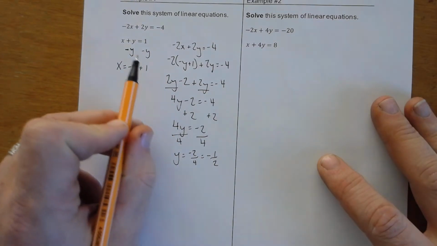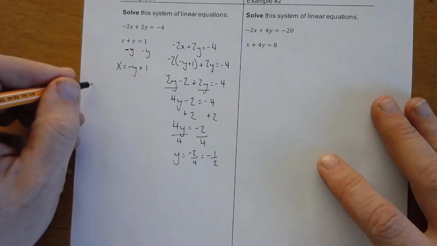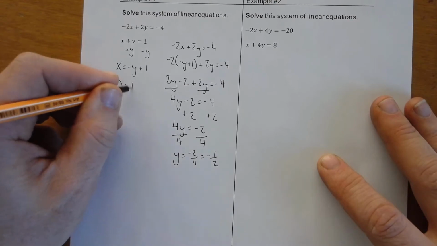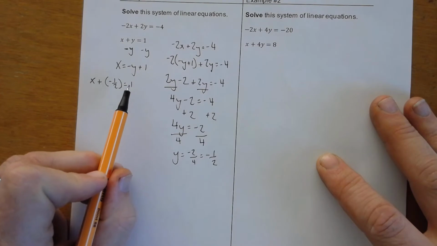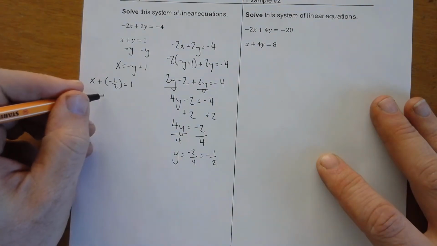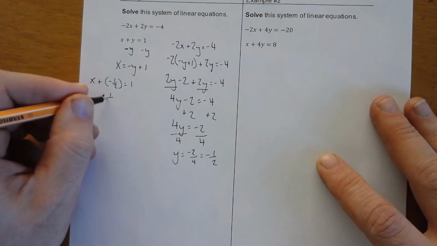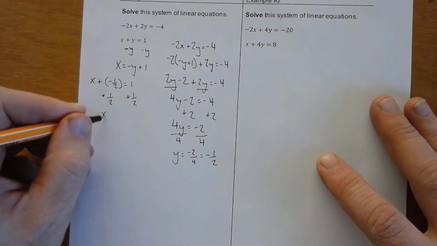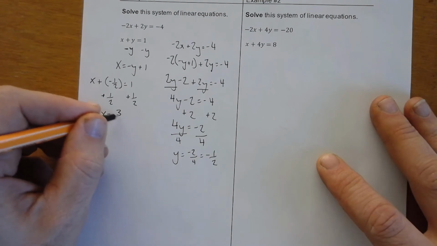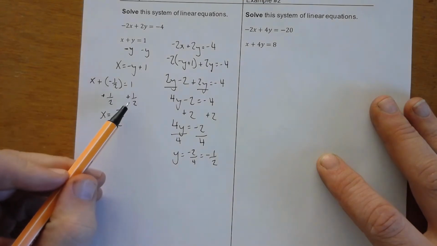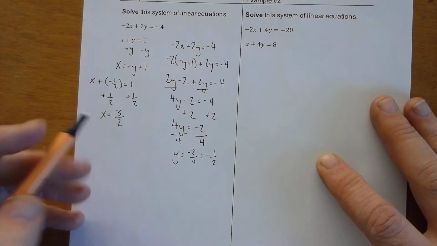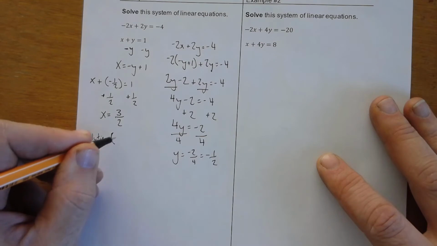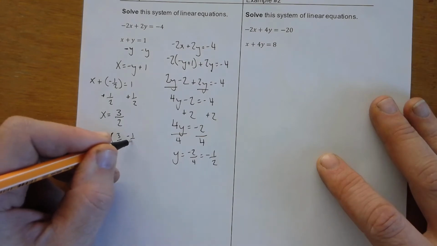I'm going to substitute that back in. I'm going to use the second equation here. So x plus negative 1/2 is 1. So x plus y equals 1. I'm going to add 1/2 to both sides. And I get x equals 3/2. So 1 plus 1/2 is 3/2. So my solution at the moment is 3/2 and negative 1/2.